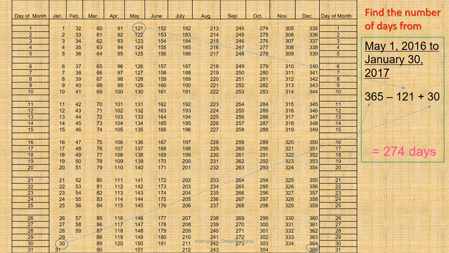Here, May 1st is 121st day of the year, right? So starting from 121st day of the year, because we are moving from 2016 to 2017, let's complete the 2016 year first, right? So starting from May 1st, 121, by the end of year, when we complete 365 days, we have total number of days equal to 365 minus 125.